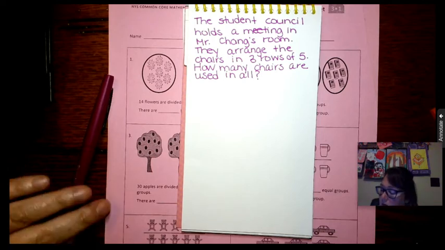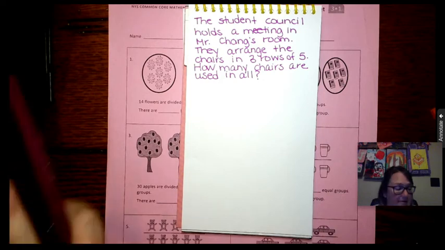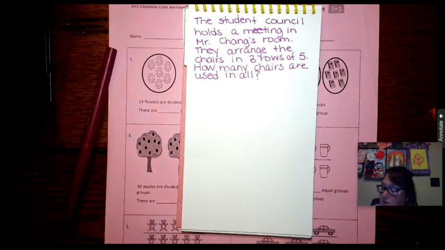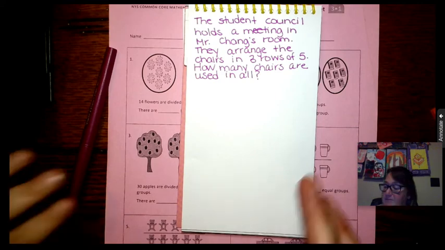Okay, so coming back together, I have our application problem. So again, an application problem we just kind of start our lessons out with. It gets our math brains going, and it helps us to remember what we worked on the day before or earlier in the week, and it just kind of gets us back in the flow.